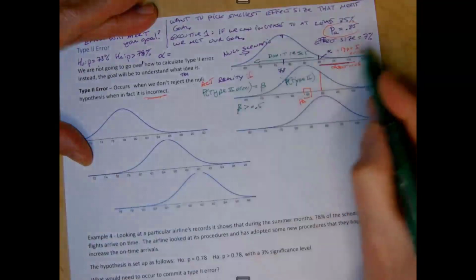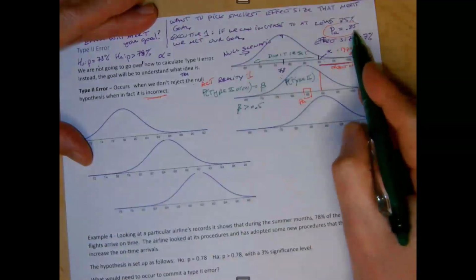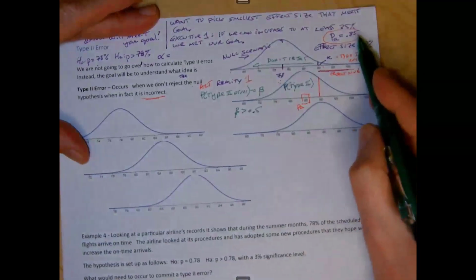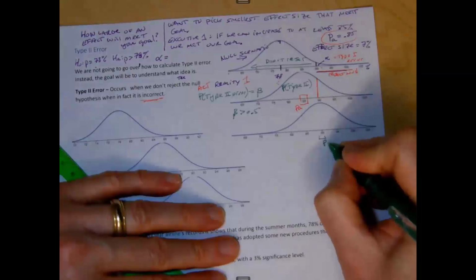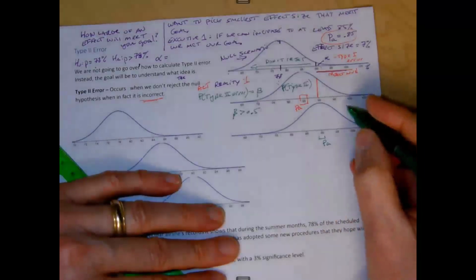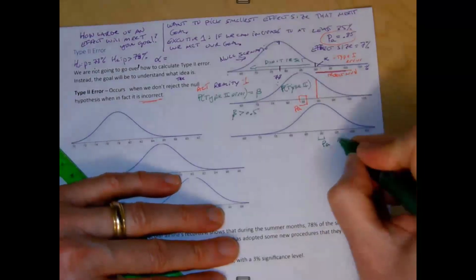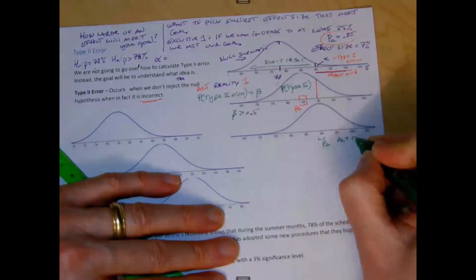But what about executive 2? Well, executive 2 says, yeah, that's not good enough for me. I wouldn't be happy with 0.85. I want to see 90% or better. I'm super happy. Under executive 2, this is 90. PA, another alternative possible value, but this is under executive 2. I call this alt reality 2.